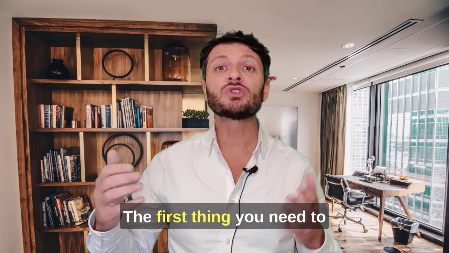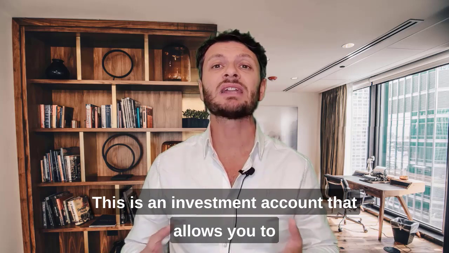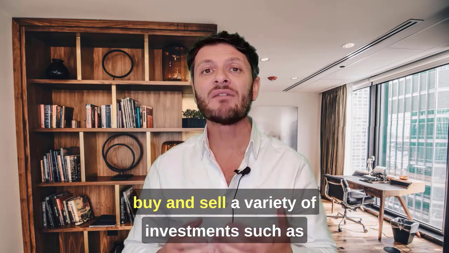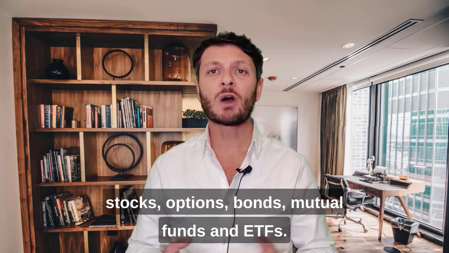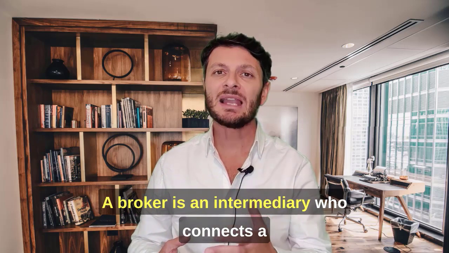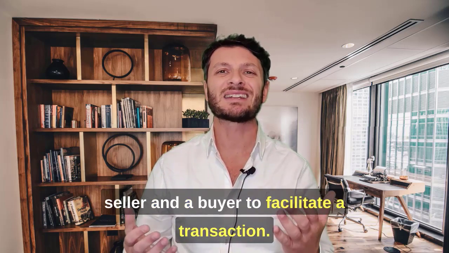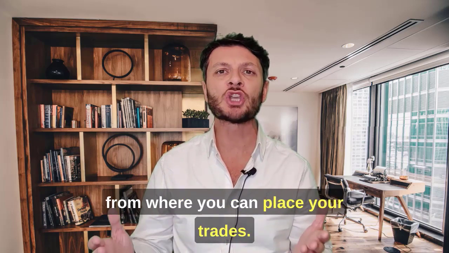The first thing you need to trade options is a brokerage account. This is an investment account that allows you to buy and sell a variety of investments, such as stocks, options, bonds, mutual funds, and ETFs. A broker is an intermediary who connects a seller and a buyer to facilitate a transaction. Think of a brokerage account as the cockpit from where you can place your trades.